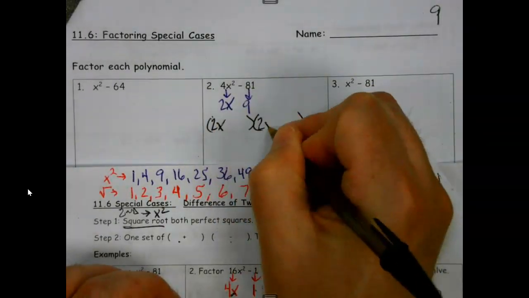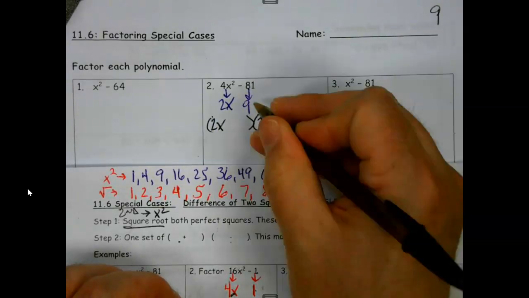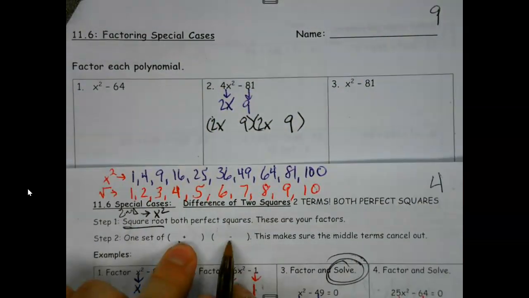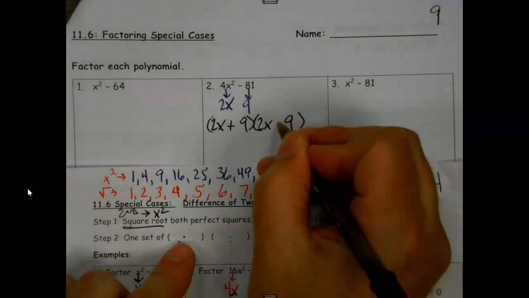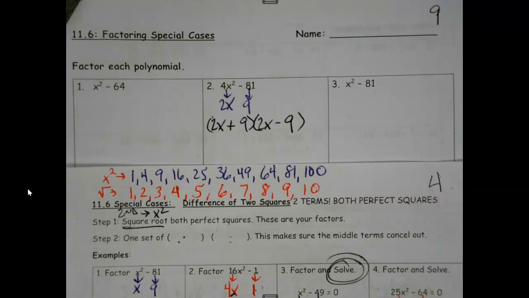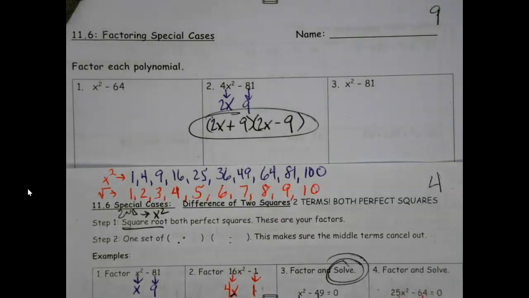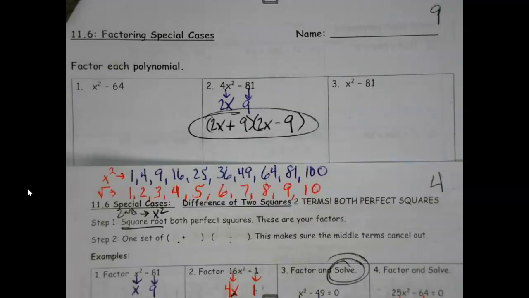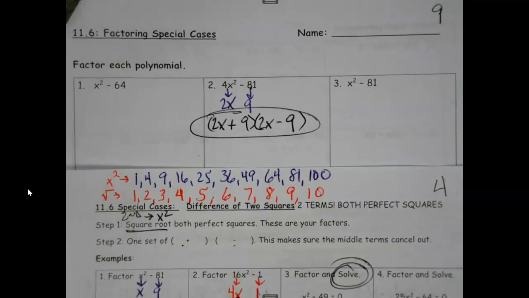2x goes first. 9 goes second. We always got 1 plus and 1 minus. Why? Because that's the only way I can get negative 81. And if there's no equals 0 or solve, that's it. And those are done. 9. 9 in the practice.